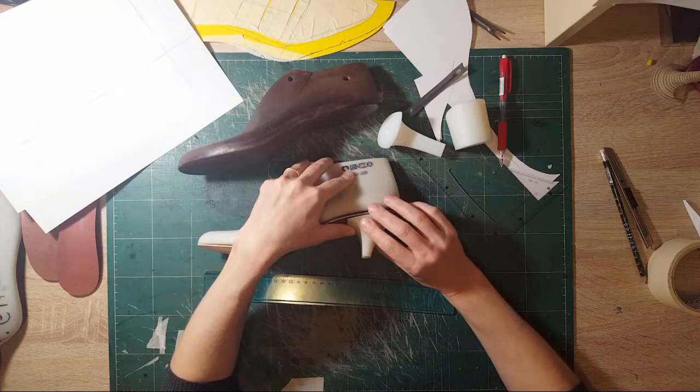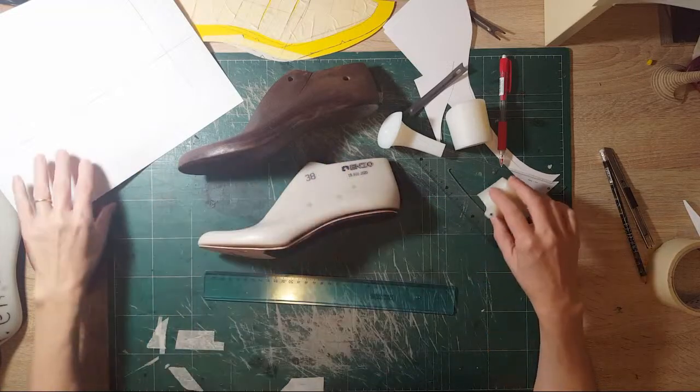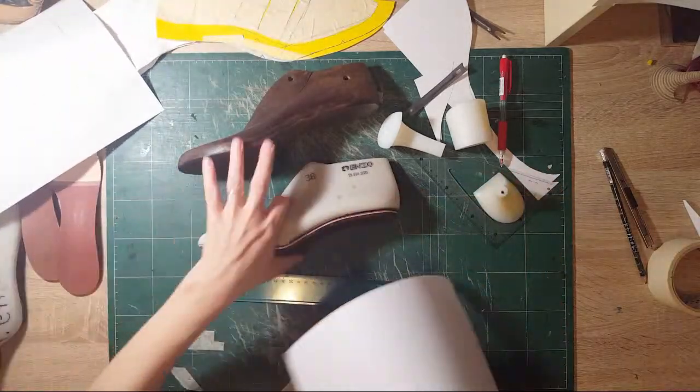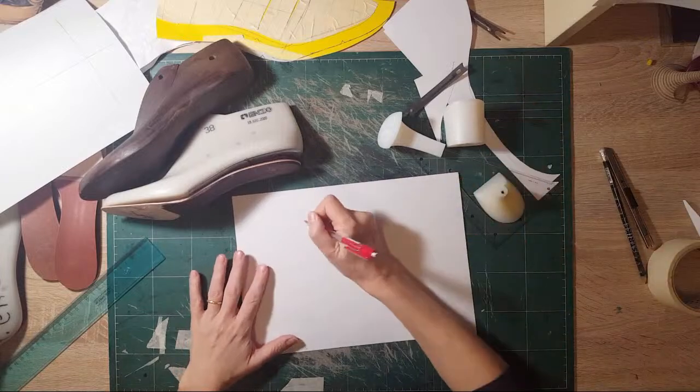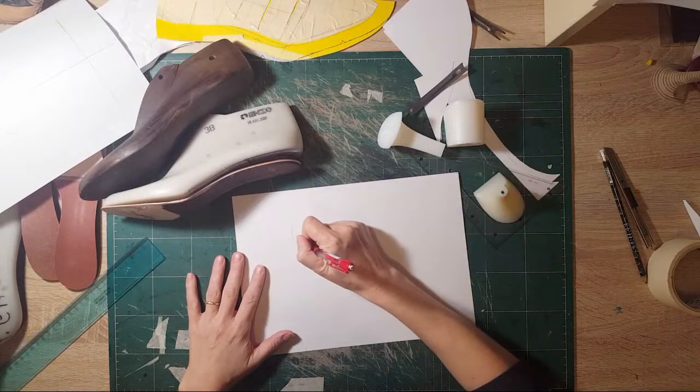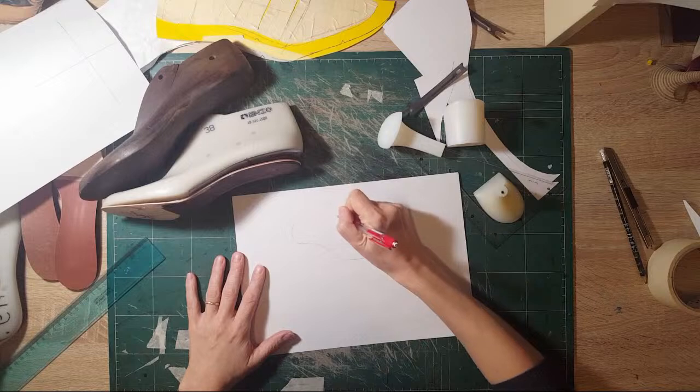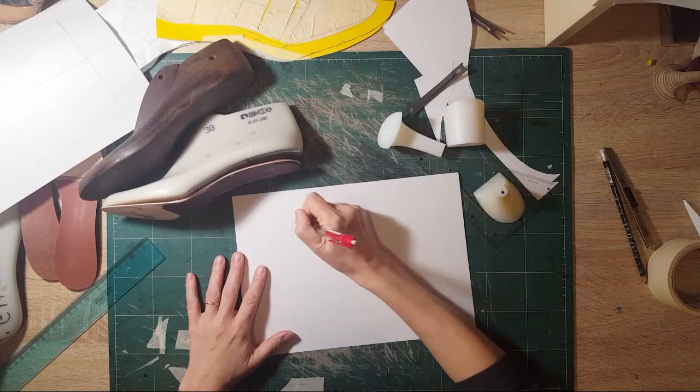Okay. So if there is a situation where, I will try to show you this way. This is the shoe last.